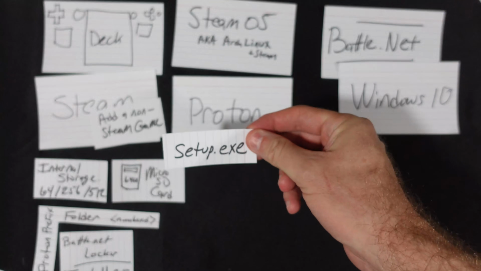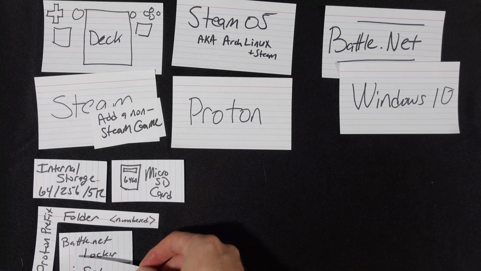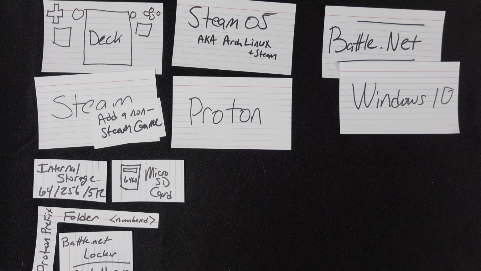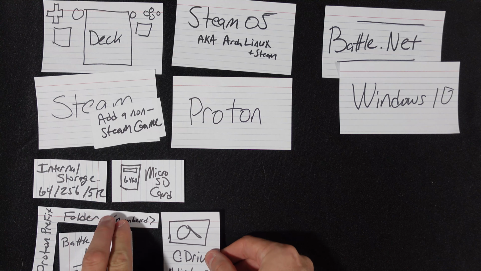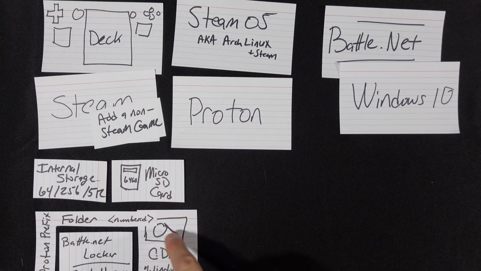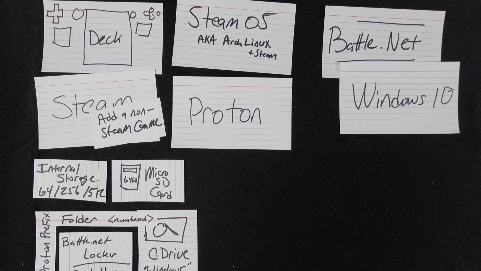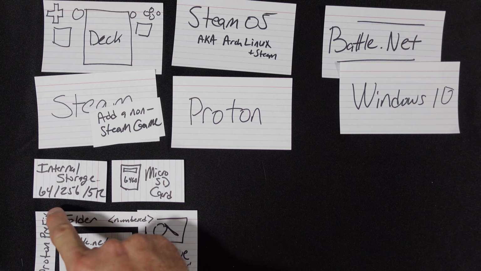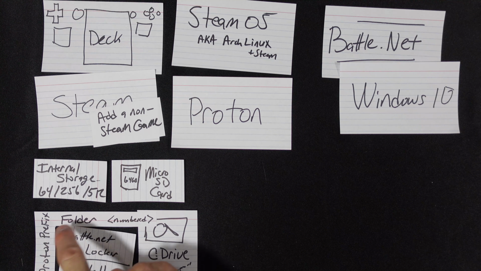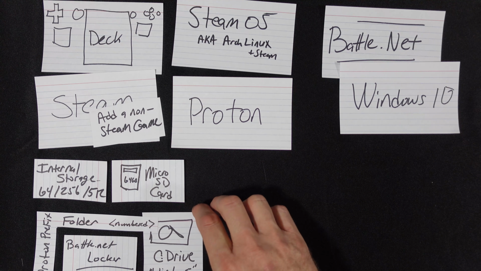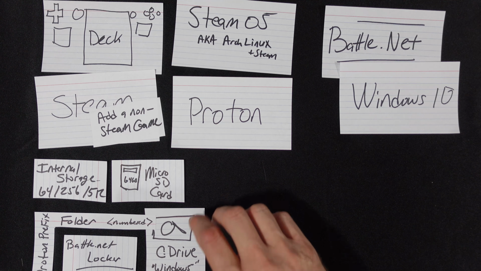Now, as you would expect, Battle.net's installer launches, you pick a language and a location to install. Wait, what? Install on the C drive? How is that possible? This isn't Windows, there's no C drive. It's cool. Steam and Proton created a fake C drive, a fake registry, and a fake everything else you need within that Proton Prefix folder. When you tell the installer to install on the C drive, it's really being installed inside that custom Proton Prefix's fake C drive. That looks strikingly like a Windows system drive if you look at it.